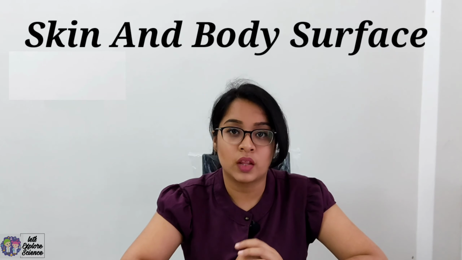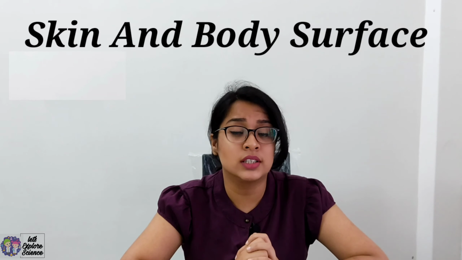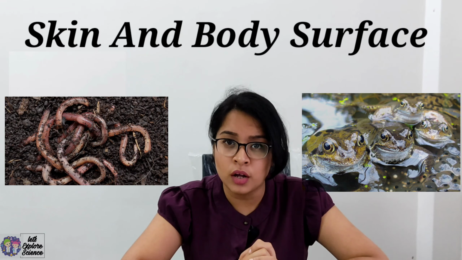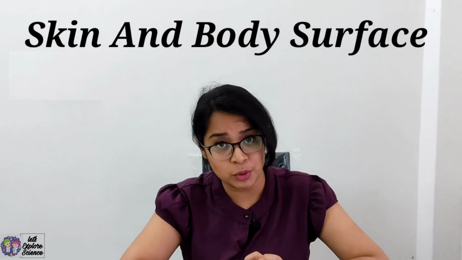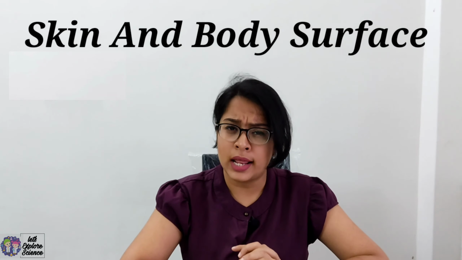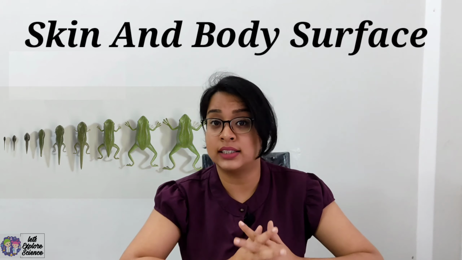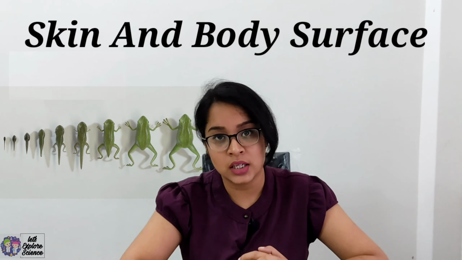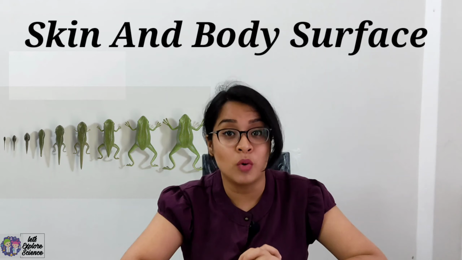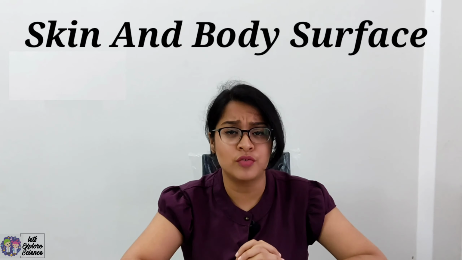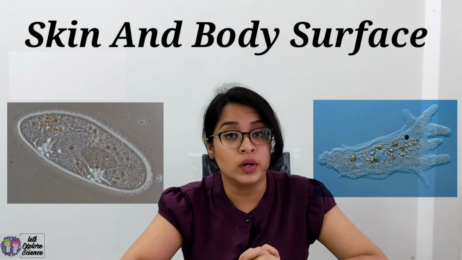Next is skin. Some organisms can breathe through their moist skin, such as earthworm, then frog. Frog is a very interesting type of animal. First, it is an amphibian. It lives in both land and water. Next, it shows metamorphosis, that if you see a tadpole that looks like a fish and gets converted into a frog. Now, tadpoles have gills, and frogs have lungs to respire, and they can also respire through their moist skin. Now, in case of microscopic animals such as paramecium and amoeba, they can respire by their body surface.